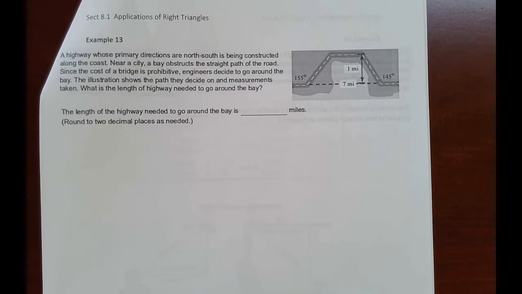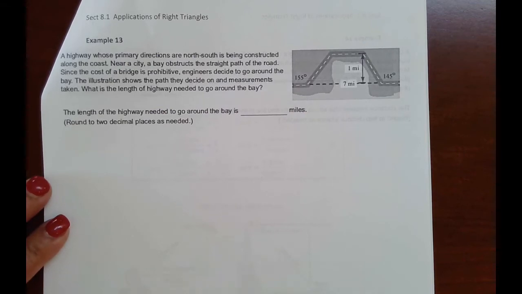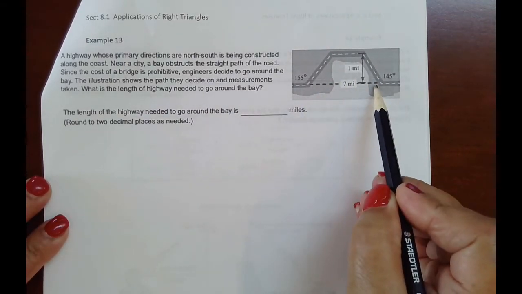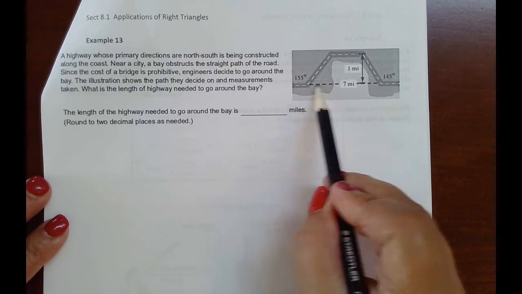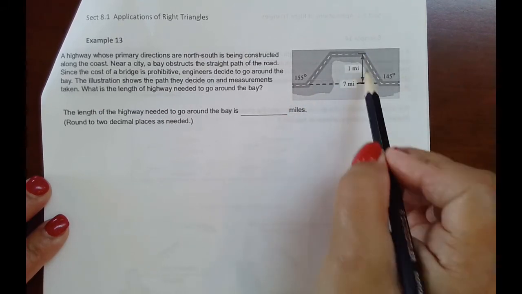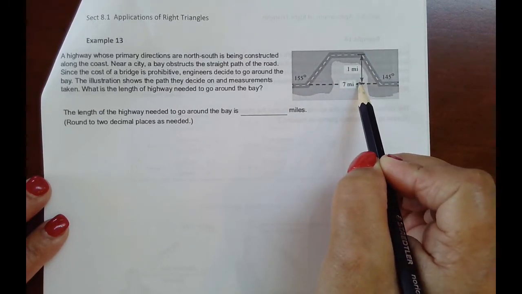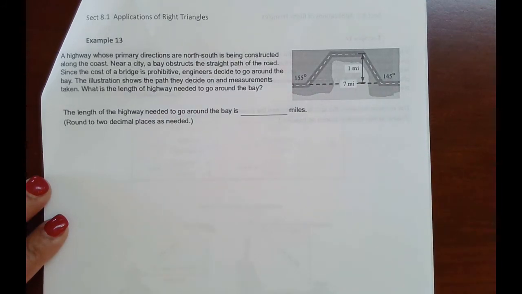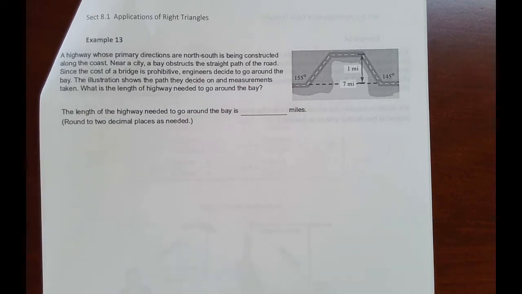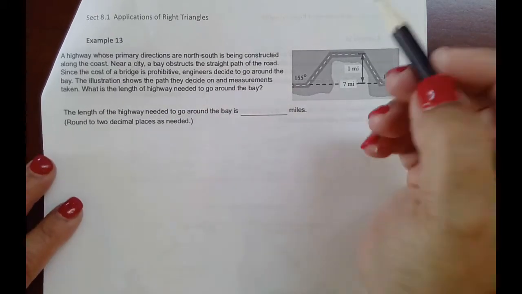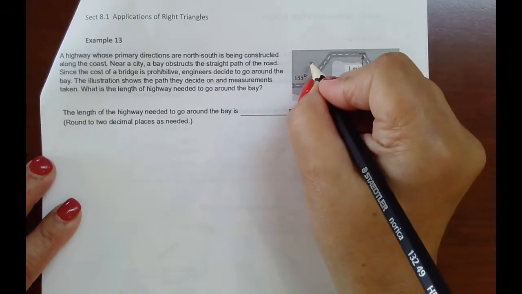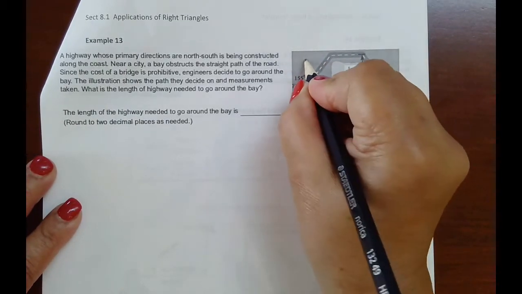Okay, so let's get a fix on what they're asking us for here. The only measurements we have are that all the way across this bay here is 7. This is a distance of 1, so those are the things that are given. And then we want to go all the way around, so if we want to go around this bay, we're going to need this.